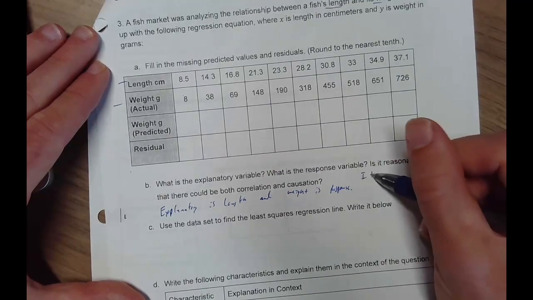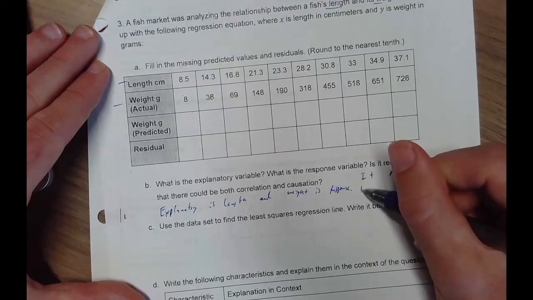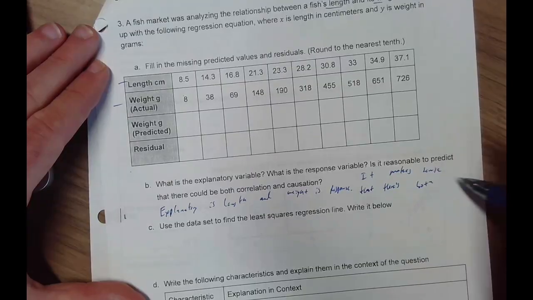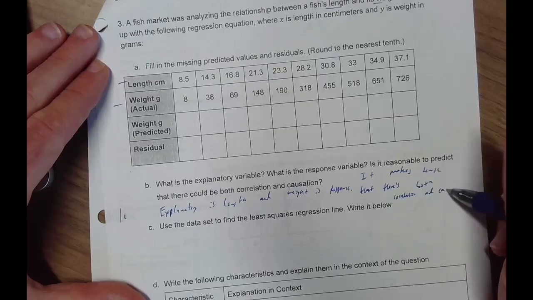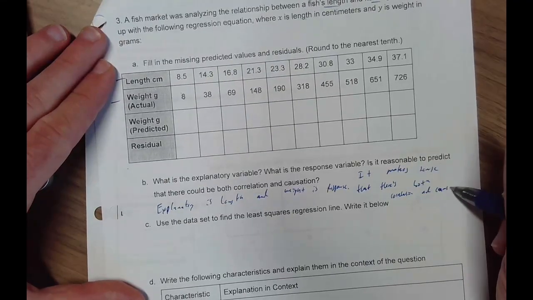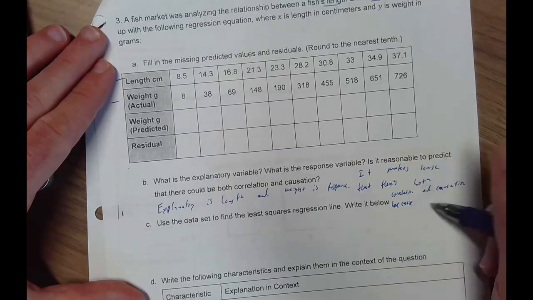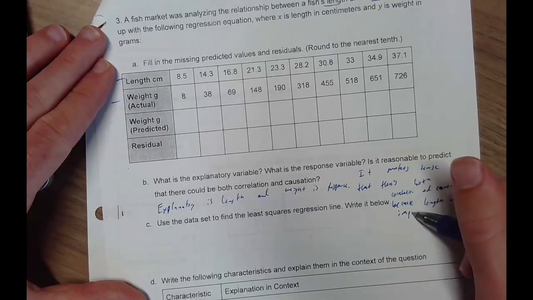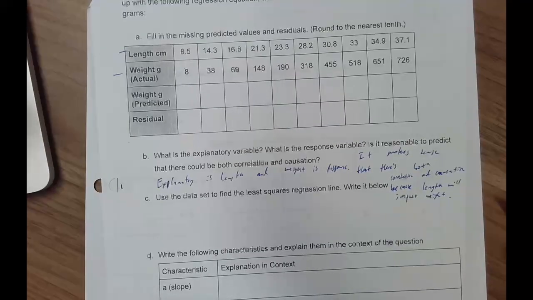It makes sense that there's both correlation and causation because length will impact weight. Okay, makes sense, right? The bigger the fish is, the more it's going to weigh, right?